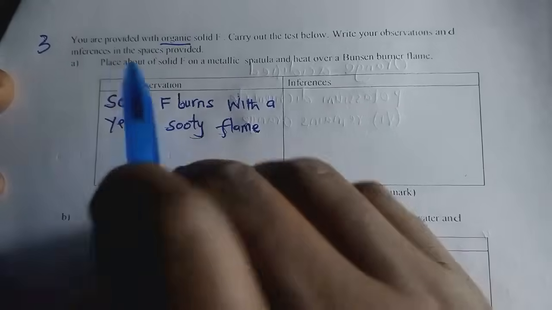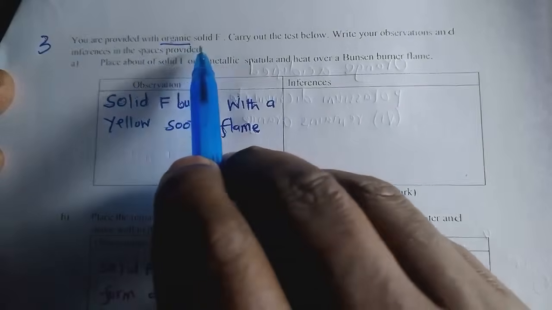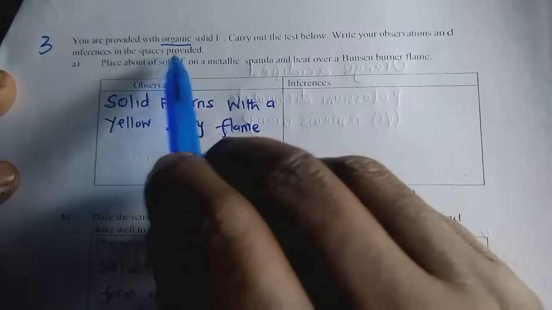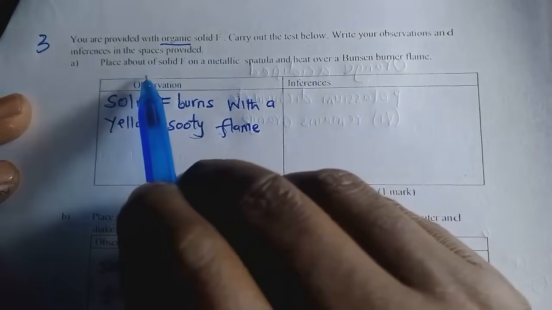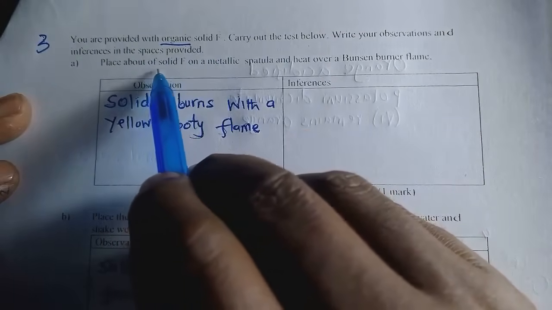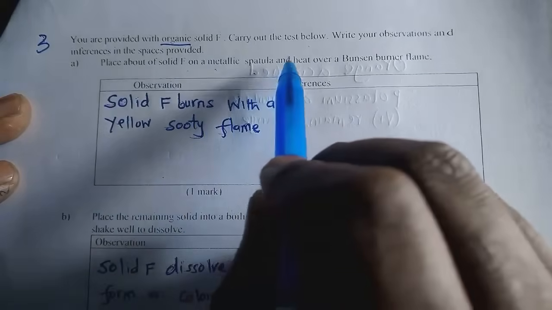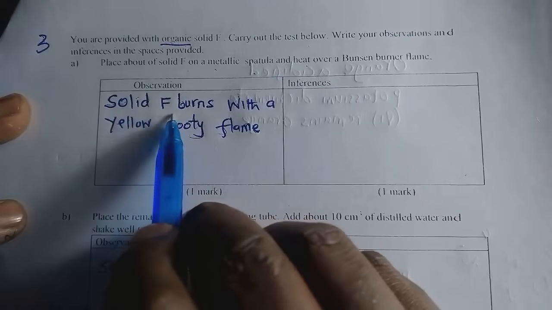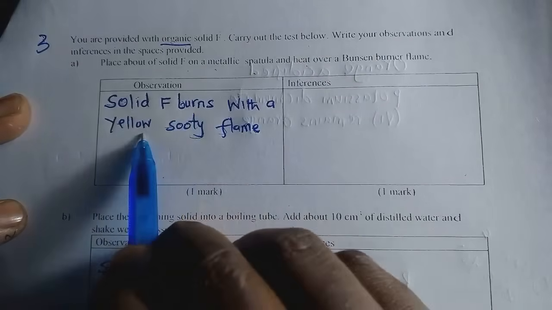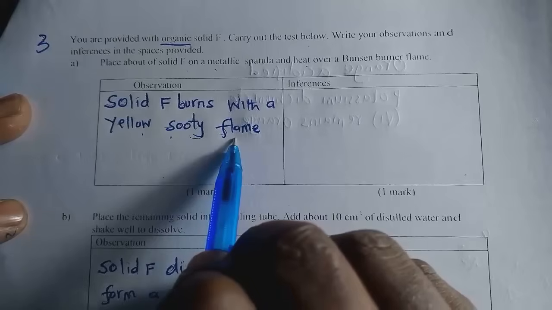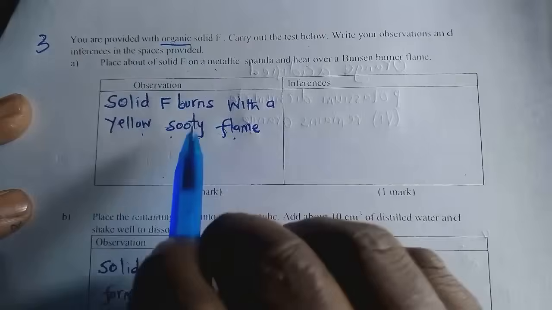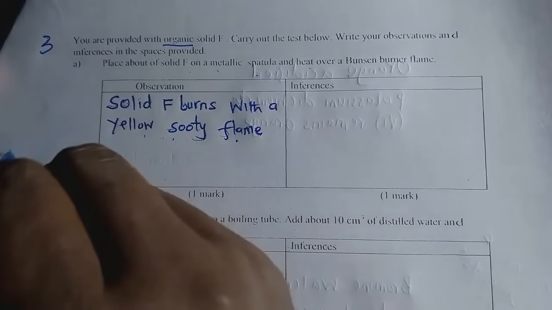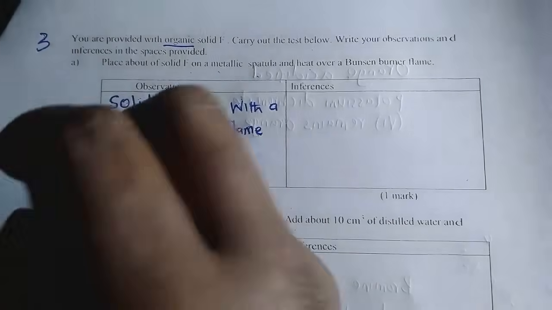Number 3, you are provided with organic solid F. Carry out the test below. Write your observations and inferences in the spaces provided. Place about a half of solid F on a metallic spatula. Heat over Bunsen burner flame. So the solid melts and then burns with a yellow sooty flame. If it is a solid and we are dealing with organic, and it burns with a yellow flame, then it means it is unsaturated.